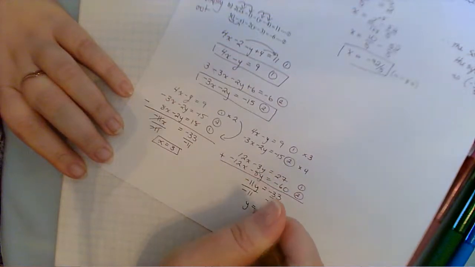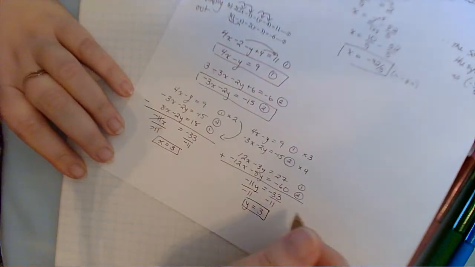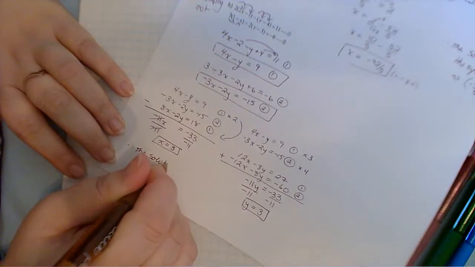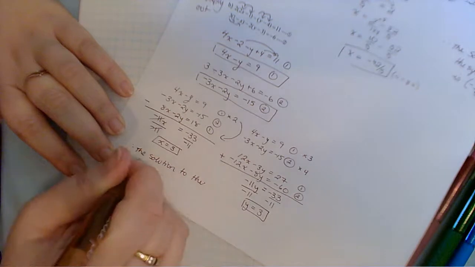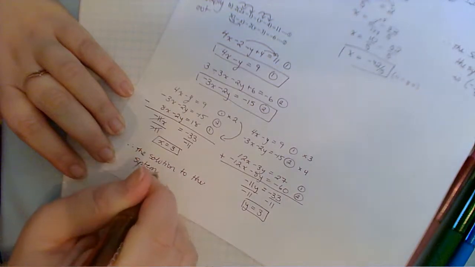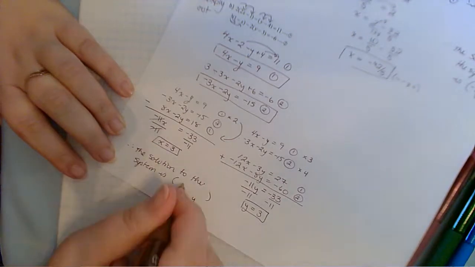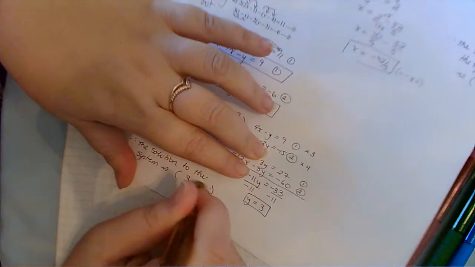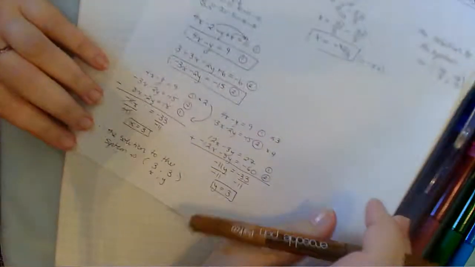It looks very similar to what we had before, and we get positive 3. So therefore, the POI, the solution to the system is x always goes first, right? X comma y. X is 3. Y happens to be 3 as well. I was going to write y again. 3 comma 3.